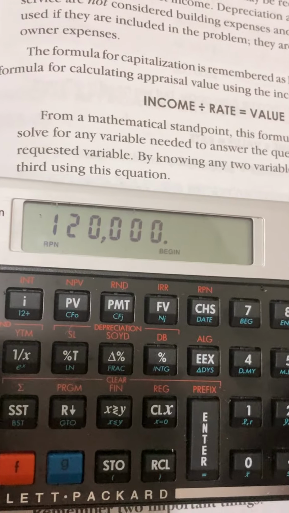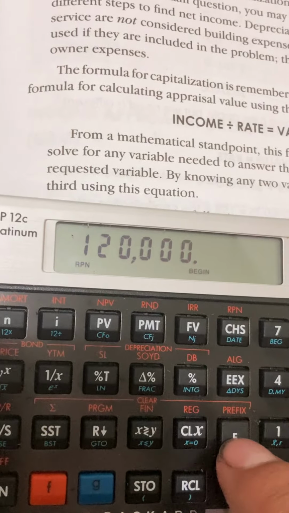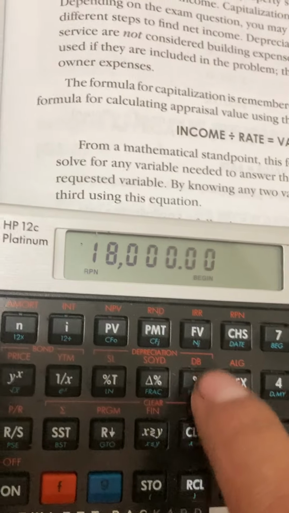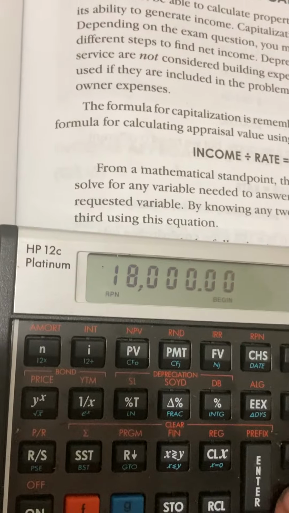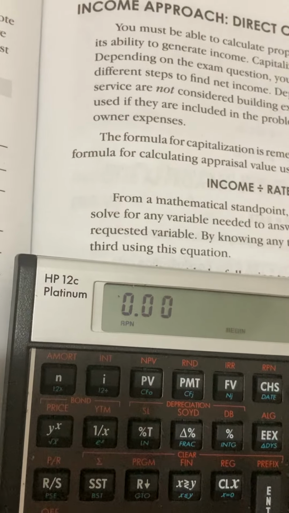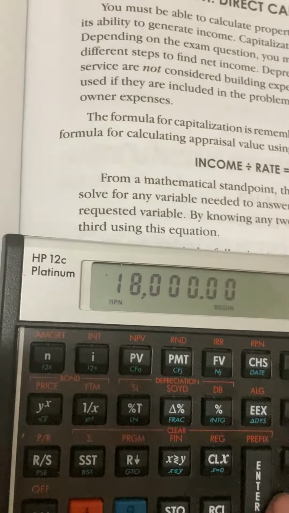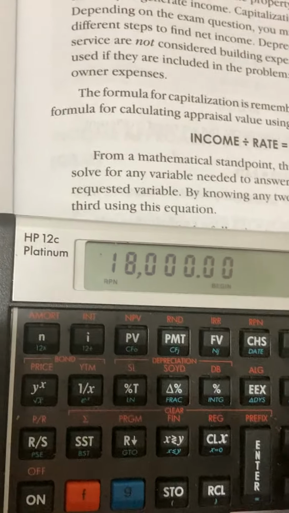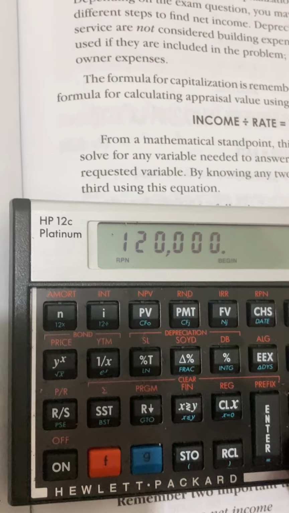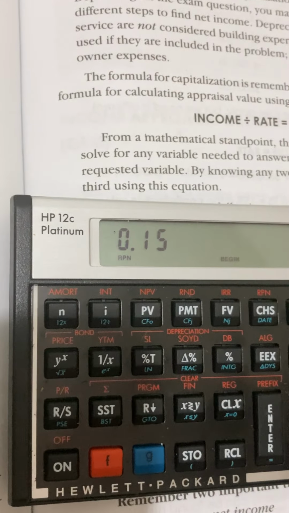Actually, let's just do this first. Enter 18,000. I'm going to store that in register 0. Recall 0 is $18,000. Enter. And then I'm going to put 120, divide.